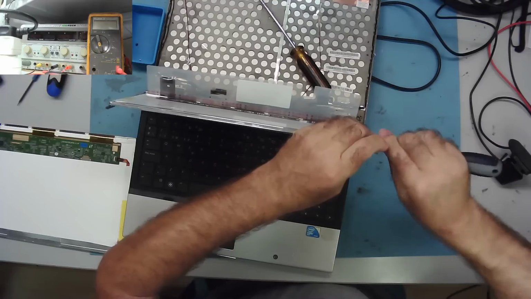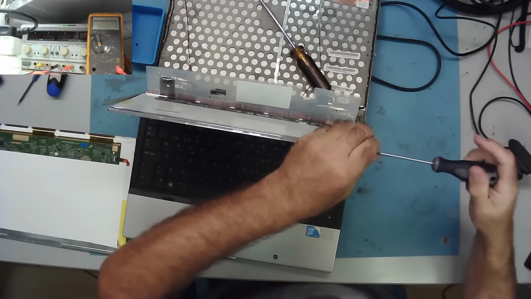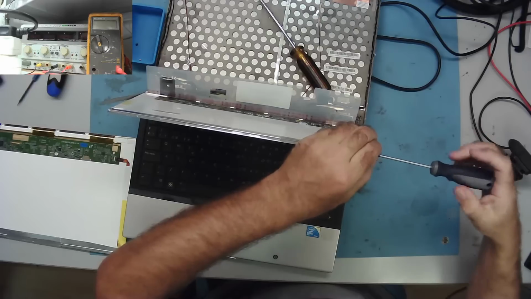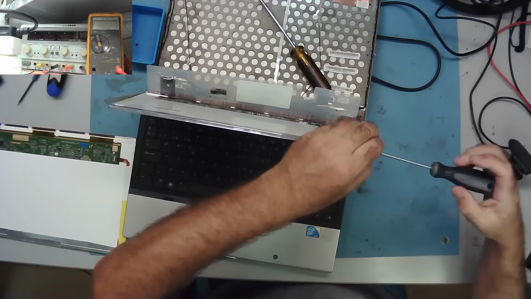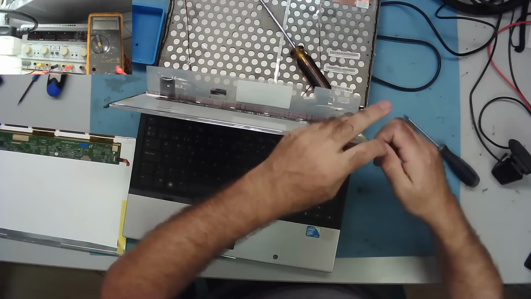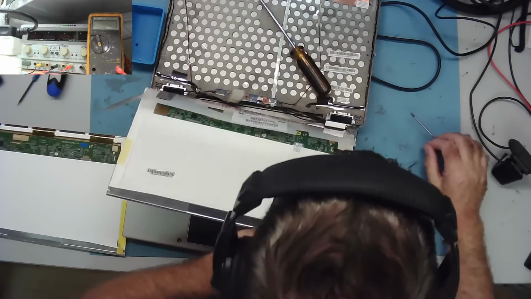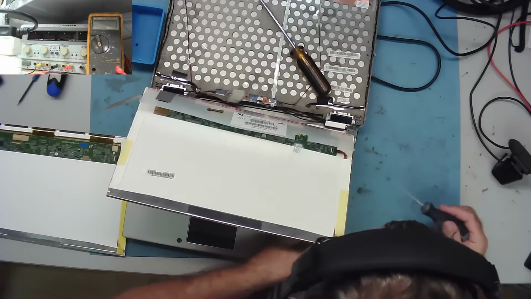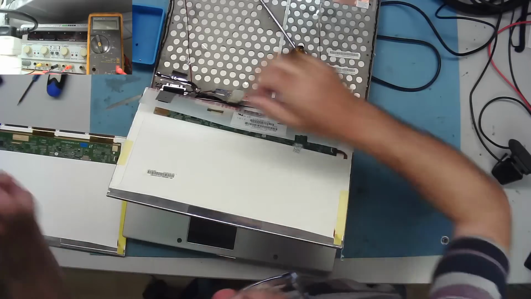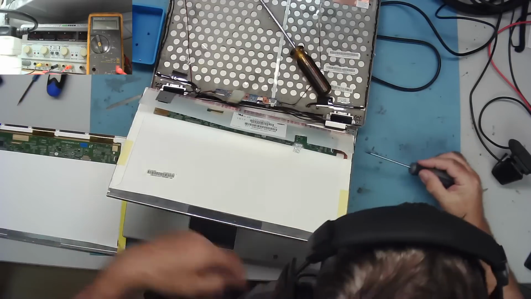A little bit fiddly, but they're coming. Oh, we've lost it somewhere. We've lost one somewhere. Oh, I see it. It's stuck there. That's where it went.